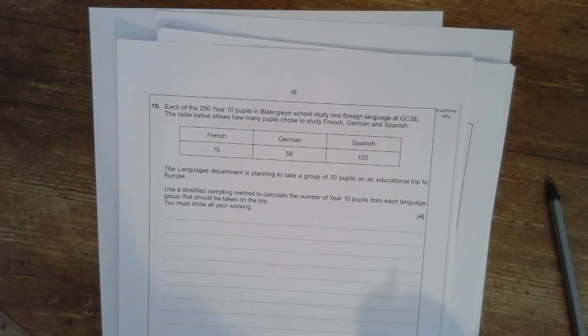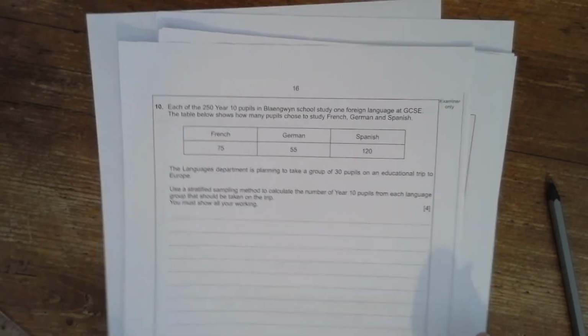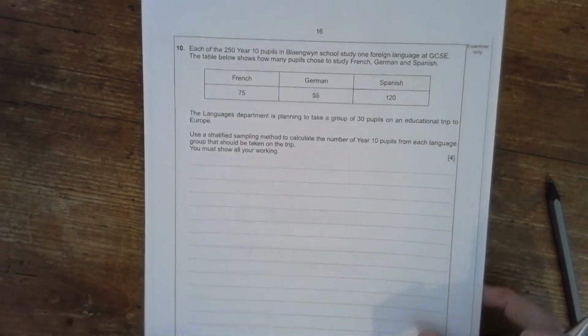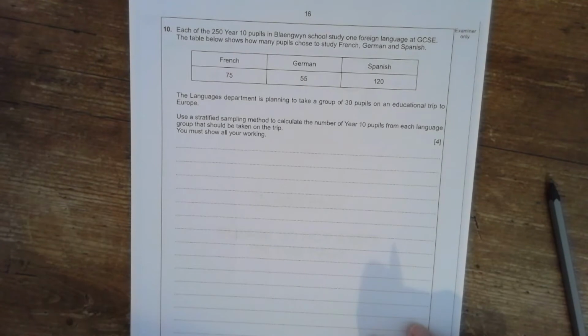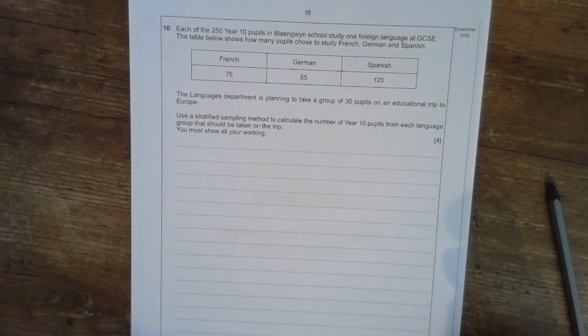Okay, the next question says, each of 250 Year 10 pupils in Blind Gwyn School study one foreign language at GCSE. The tables show the pupils by French, German and Spanish. The language department is planning to take a group of 30 pupils on an educational trip to Europe. Use stratified sampling method to calculate the number of Year 10s from each language that should be taken on the trip.